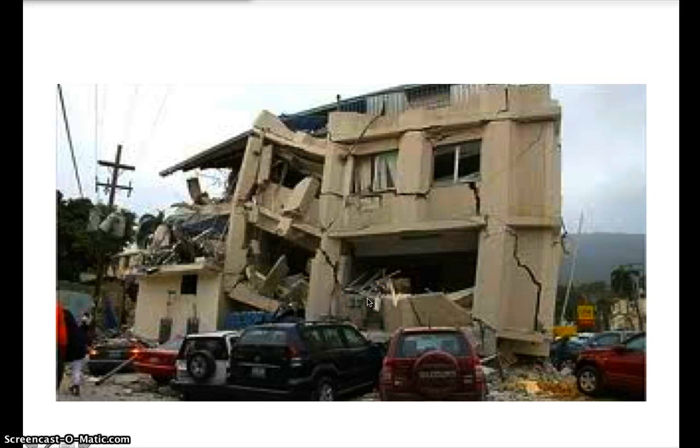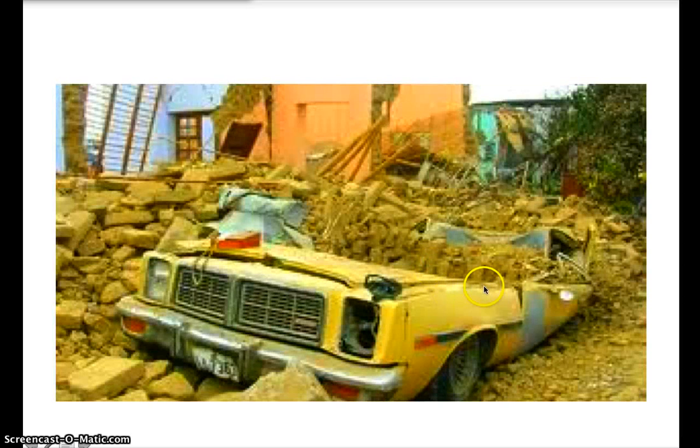Here's some pictures of some earthquake damage. You see this building has the big cracks there, one side that has fallen down, debris all over the place. Here's some more earthquake damage, and the problem here is the debris. I mean, you see buildings around. All this came from debris which fell down.